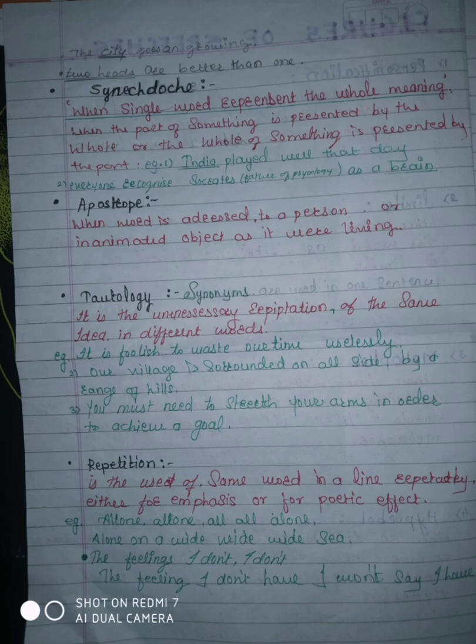Sometimes one word can represent the whole idea. एक ही word से आपको पूरा का पूरा पता चल जाता है कि वो पूरा पोएम बोलना क्या चाहता है. पोएम के हेडिंग से आपको पता चल जाएगा पूरी पोएम में क्या है. That is synecdoche. For example, India played well that day. India मतलब कौन? पूरी इंडिया खेली क्या? No, the whole country doesn't play the cricket match. Only the Indian cricket players played.